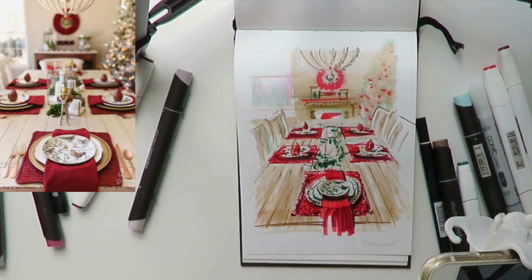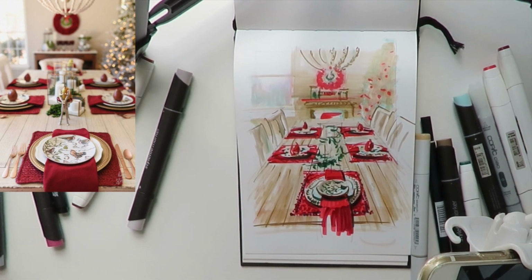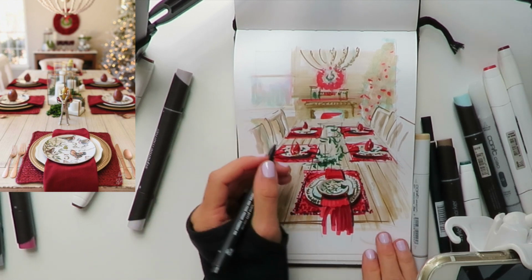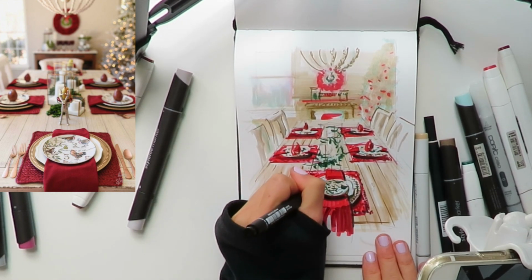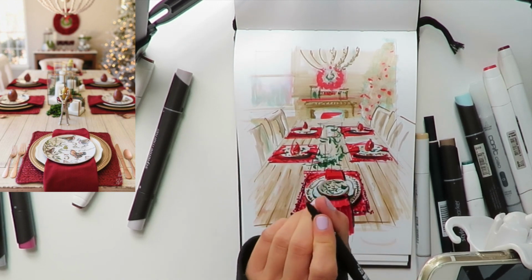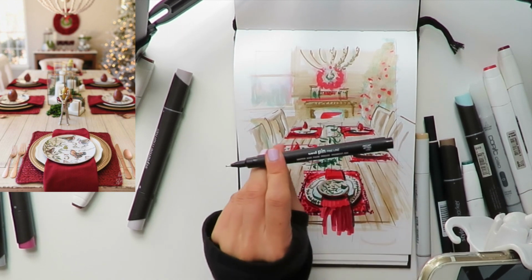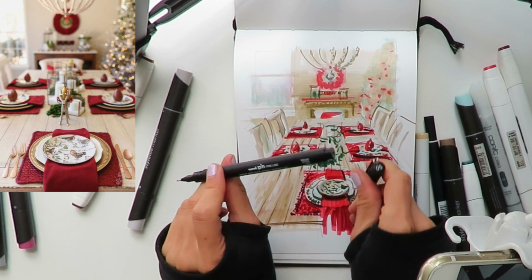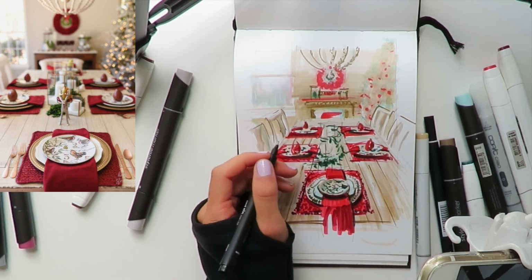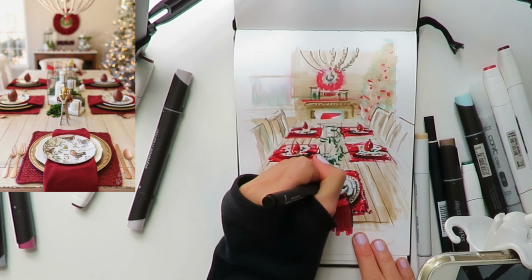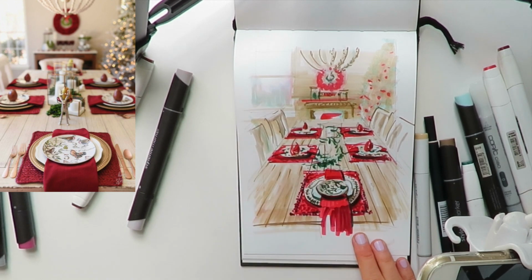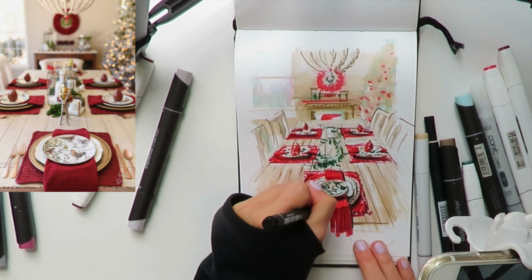All right. So the final stage actually involves this black liner. Here I use a liner from Unipin. Its thickness is 0.5. It's actually one of my favorite thicknesses. So let's draw all these floral patterns.